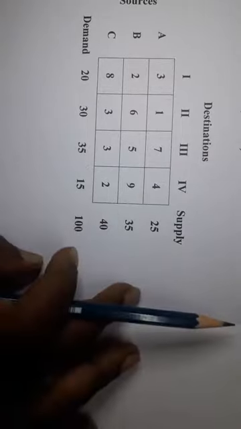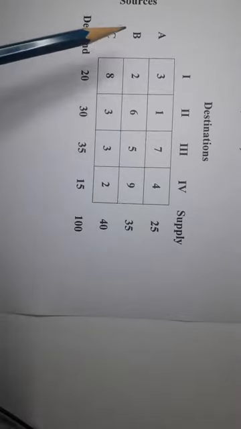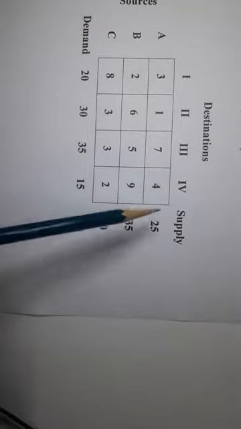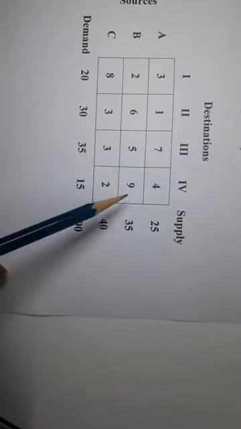Now in this problem, let us see how we can effectively transport the supply to the demand or destinations at the least cost. So here the first method available is the northwest corner rule. In this rule, we have to allocate the supply as well as demand starting from the northwest corner of the table, that means this corner.